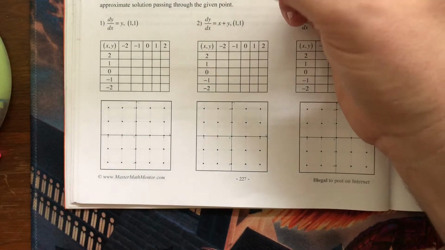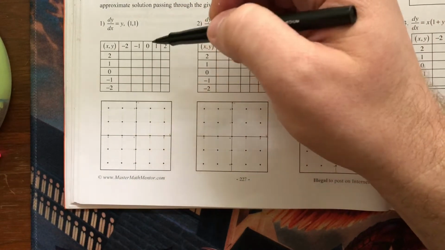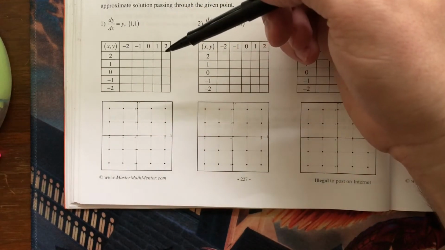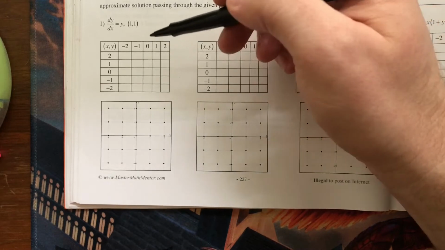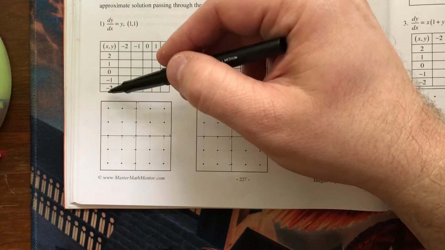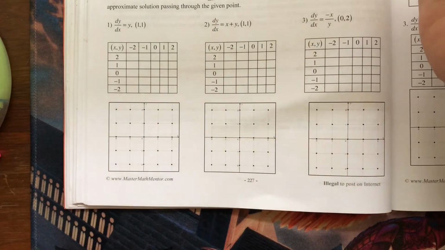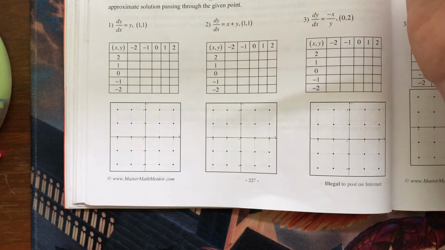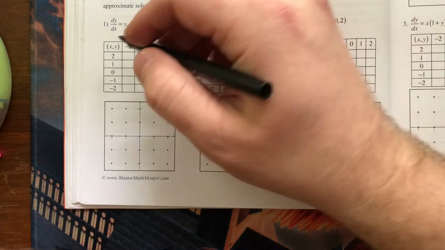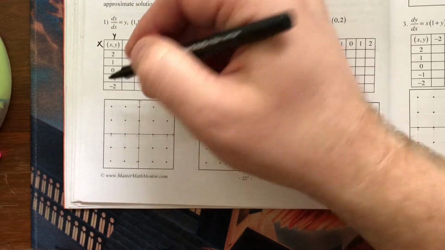That's all we're saying. So what we can do is use a table, and I do my tables a little bit differently. This is a little bit better than the way that I do them though. I'm assuming these are our x's. I'll say that these are my x's going this way and these are my y's going this way.